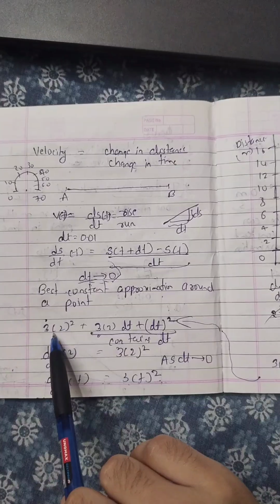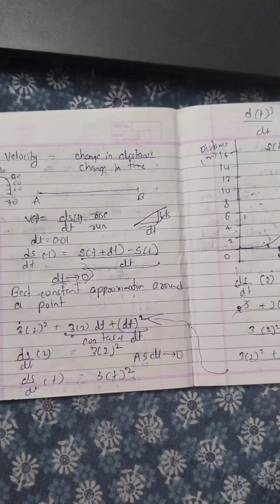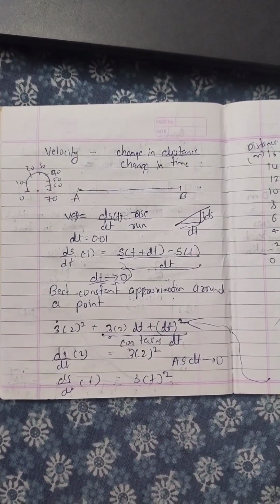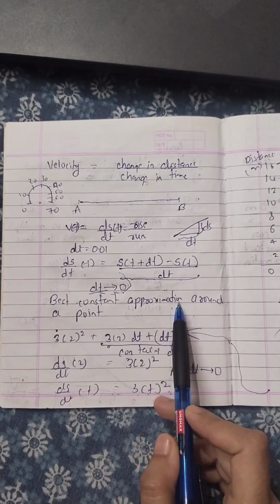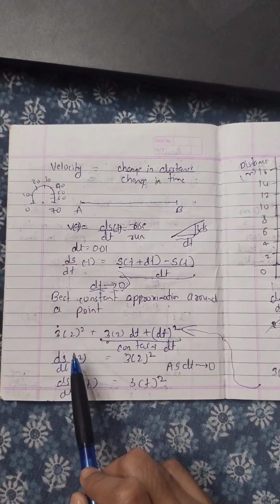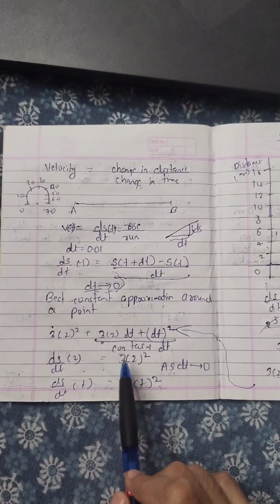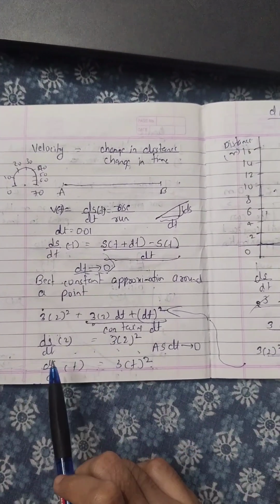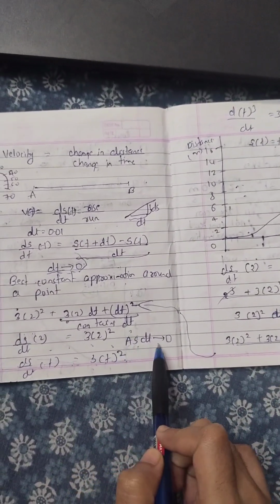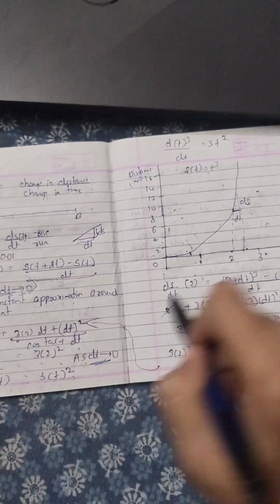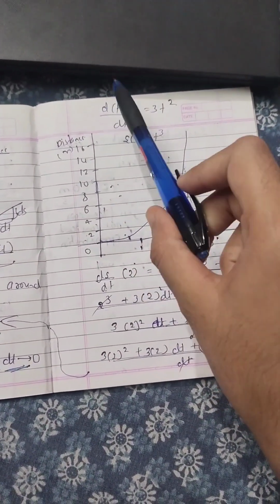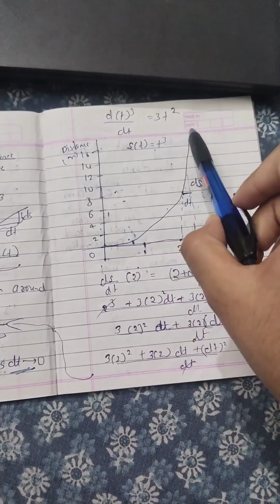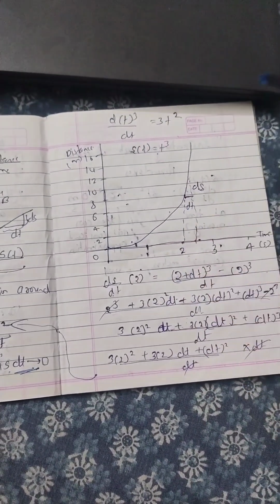Assuming speed is 3 and time is 2, ds by dt of 2 is 3 times 2 square. The dt cancels and the remaining small term is considered 0. So d of t cube by dt equals 3t square.